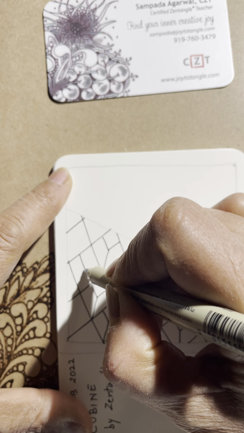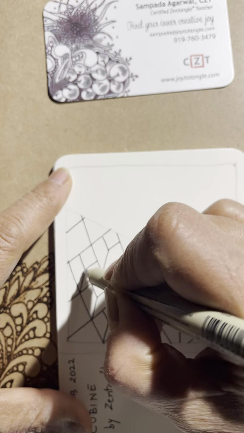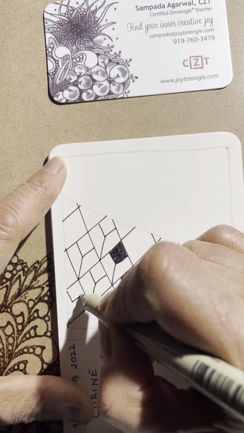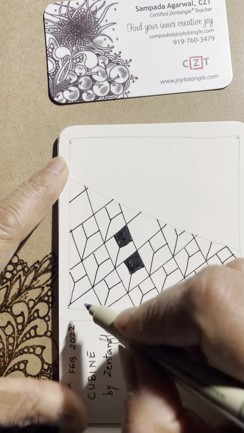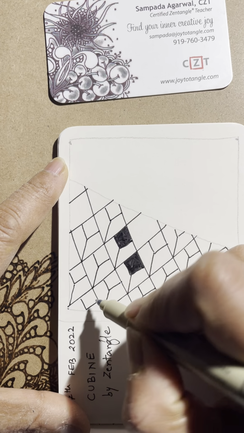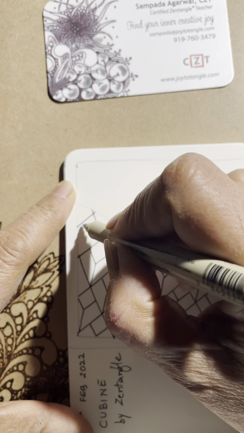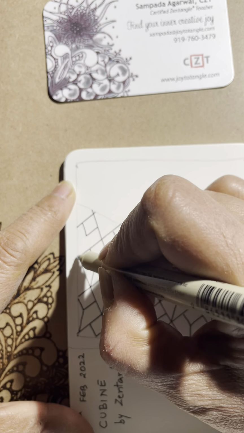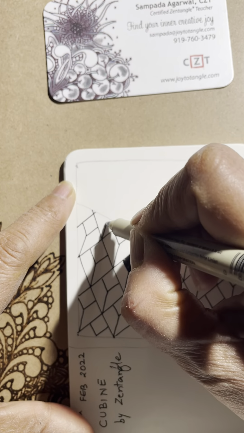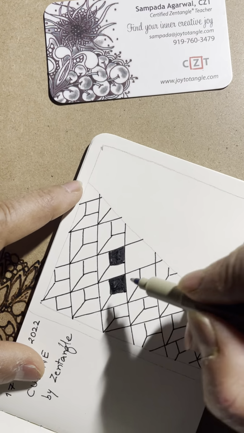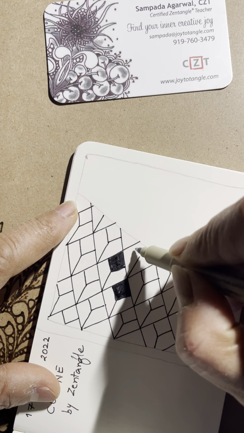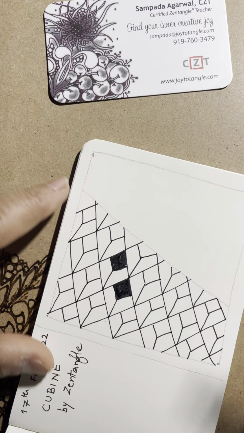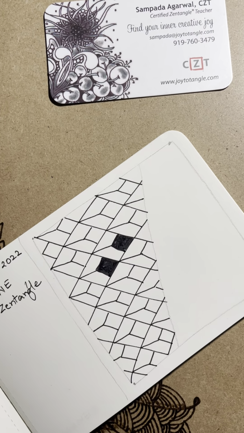You are the best judge of what appeals to you and what brings out the best way for you to draw it. So pick whatever makes sense to you. And so this is what we have.